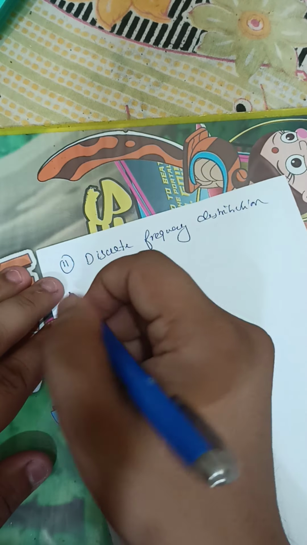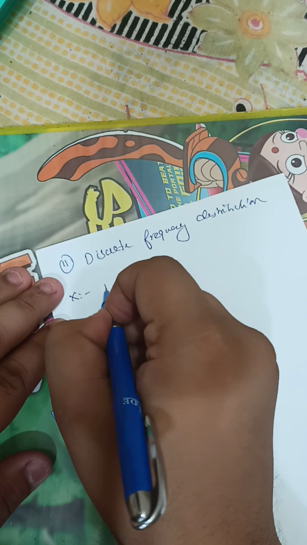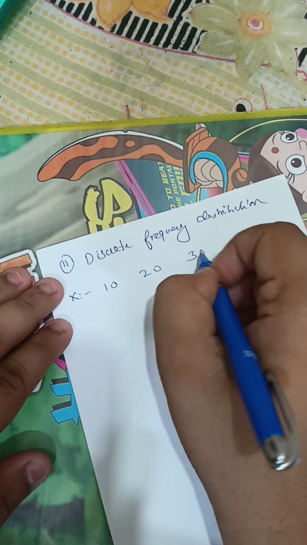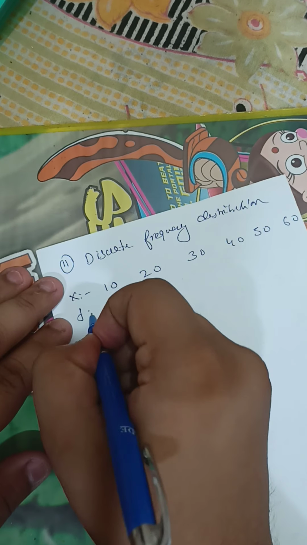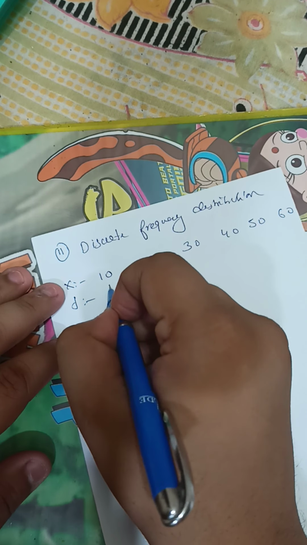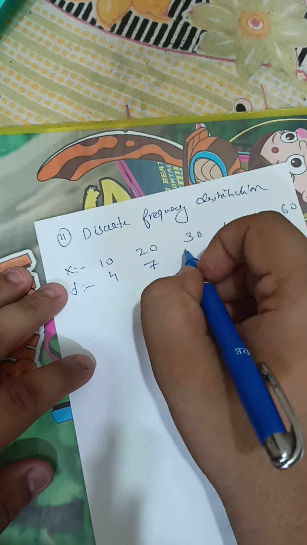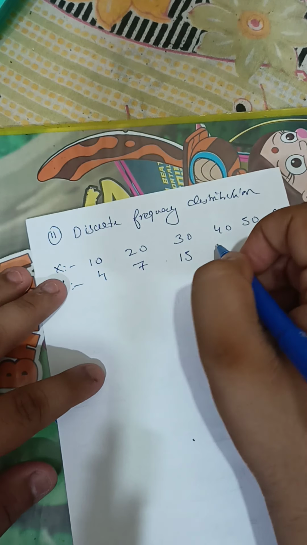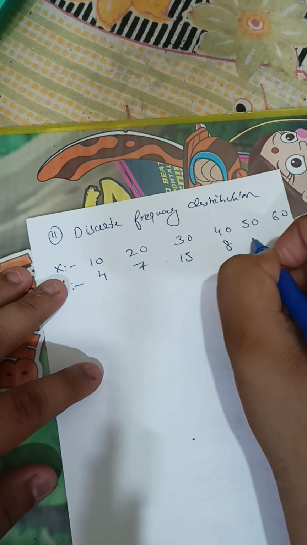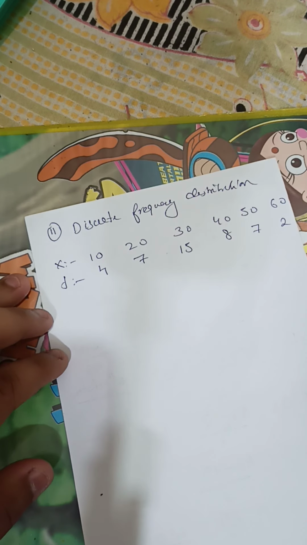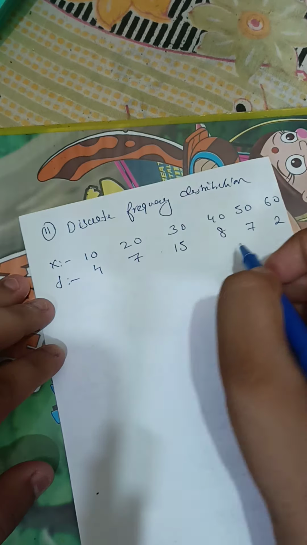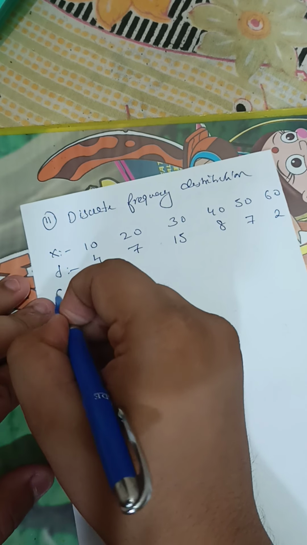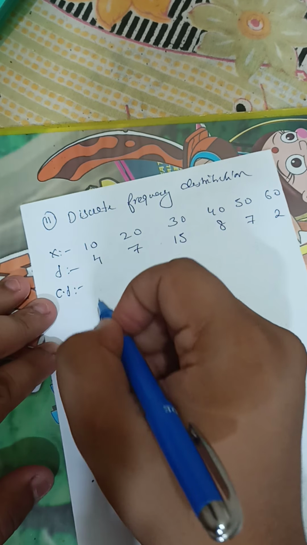So these are such that, let us take it as 10, 20, 30, 40, 50, 60. And correspondingly we have F as 4, 7, 4, let it be 15, 8, 7, 2. So what we do is we have to calculate the total number of observations. Before that I have to calculate the cumulative frequency corresponding to each class.